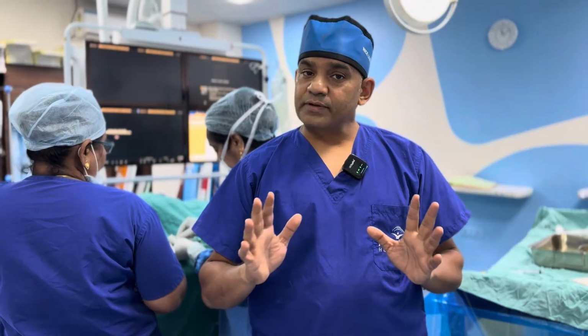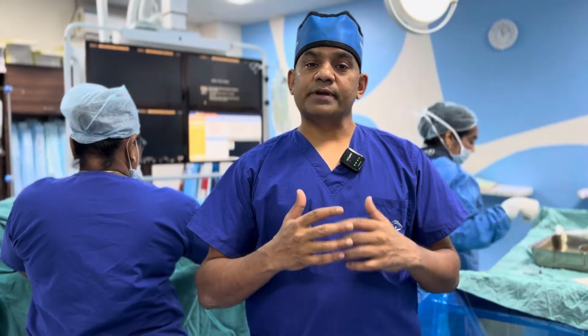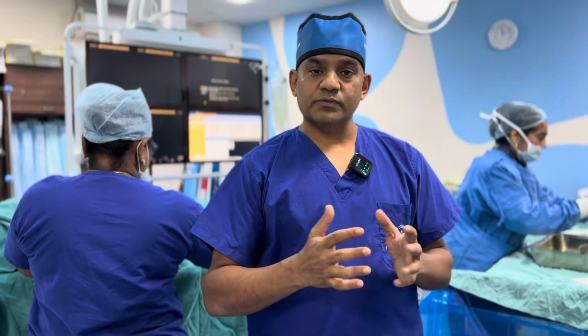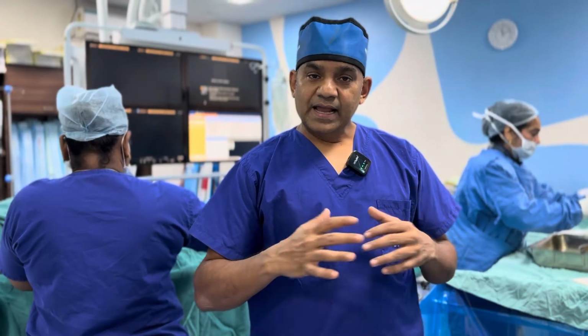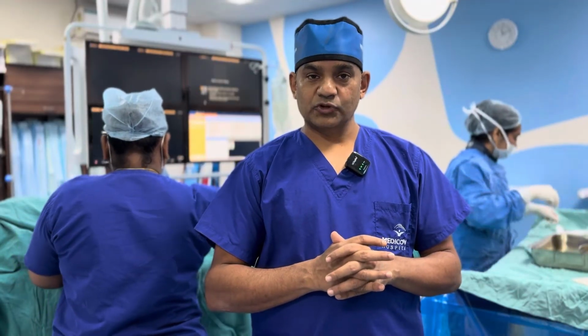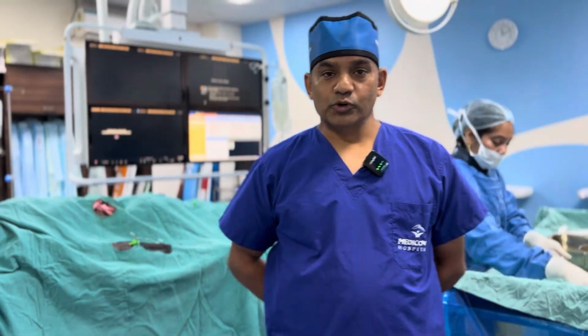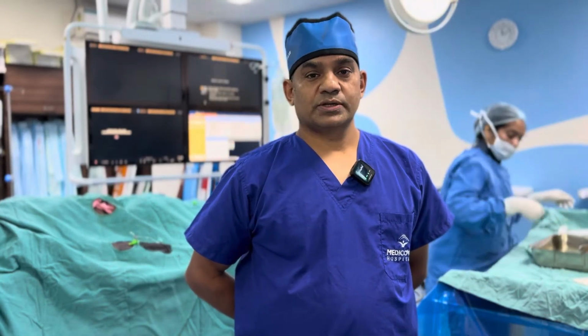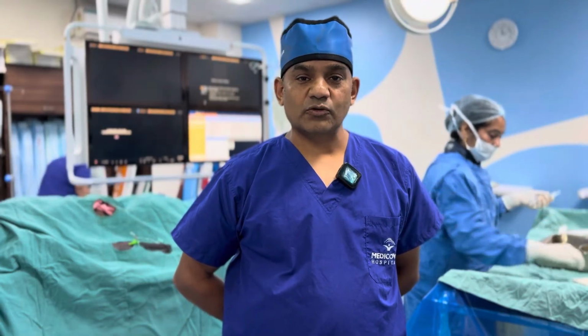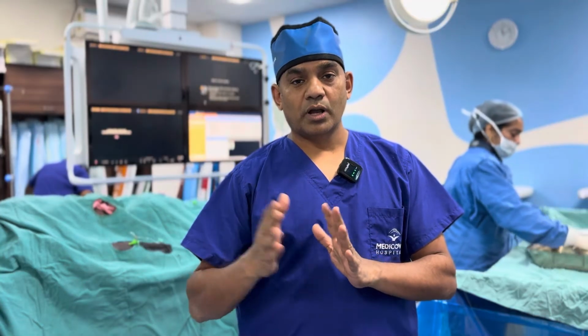So, DVT is a very common disease nowadays, especially post COVID, and because of deep vein thrombosis, the patient will present to us with swelling of the leg, sudden swelling of the leg, redness, pain, and difficulty in walking. So, these are the symptoms that the patient presents with when they are suffering with a deep vein thrombosis. And one of the most serious consequences of acute deep vein thrombosis is that the clot inside the deep vein might migrate up to the lungs, causing a condition called pulmonary thromboembolism.